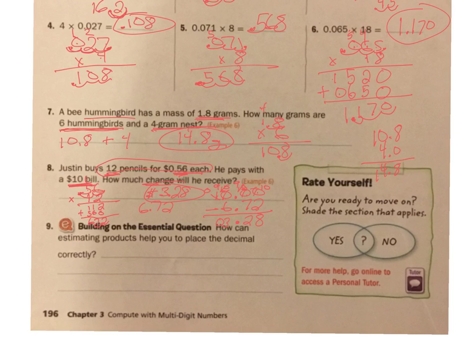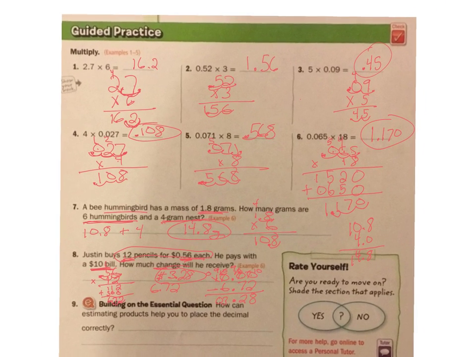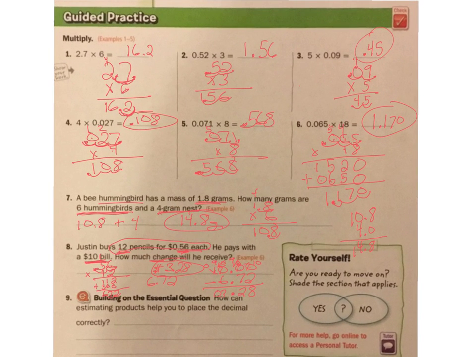Okay? All right, this was the guided practice. So go ahead and try the independent practice on page 197, and then there'll be a video for you to check and see how you did.